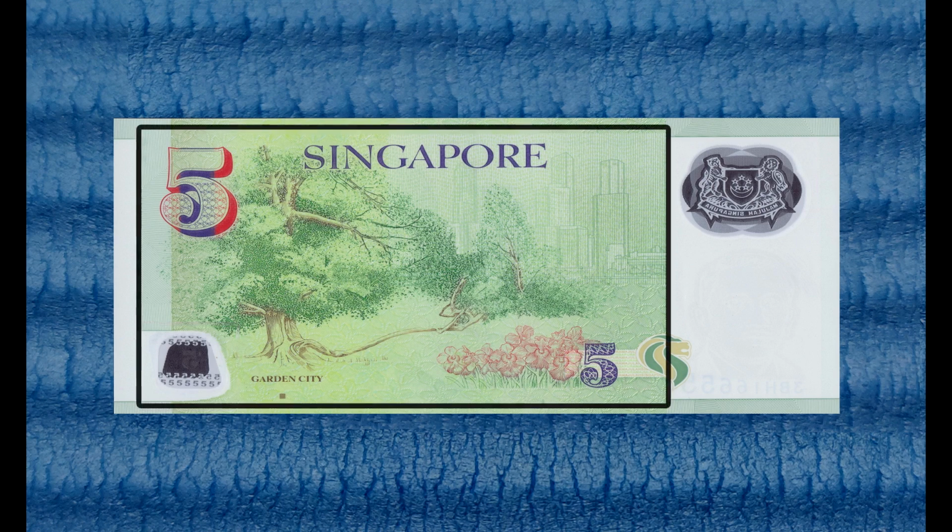Next, at the center, it features the picture based on the Garden City theme, which embodies Singapore's identity as a garden city, which consists of a dramatic garden city landscape dominated by the portrayal of the old Tembusu tree, Fagraea fragrans, which still stands on the grounds of the Singapore Botanic Gardens.